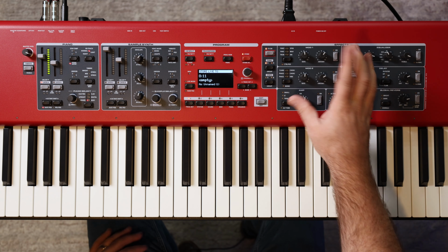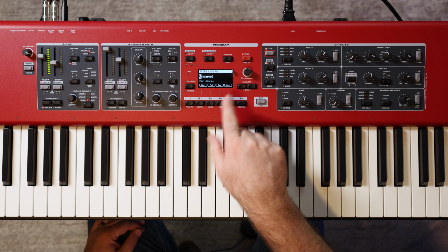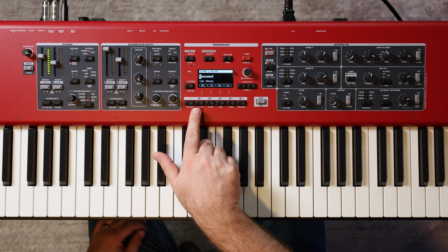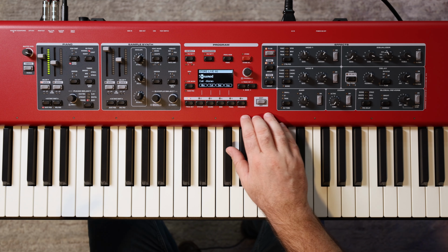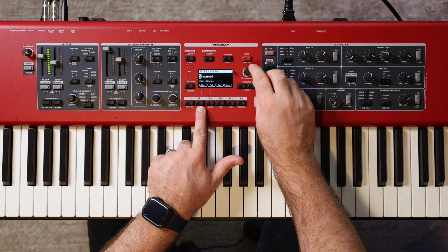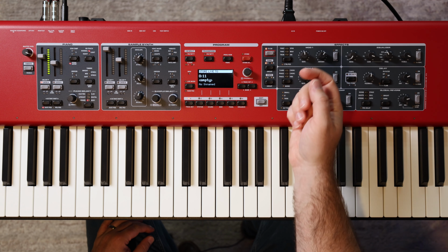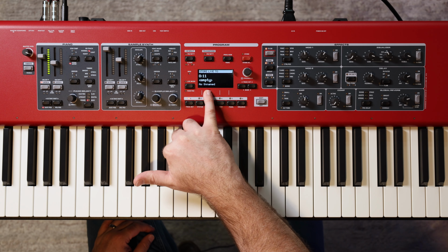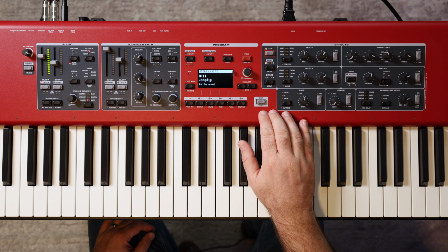Now we can always rename this by holding Shift, tapping on the store button, and then you can rename it with the renaming functionality here. This isn't a tutorial on that, but basically you can scroll through your letters, hold down on 2 and change those letters. And then when you're done, you tap on store and it says as, you can see that kind of semi-renamed program right there.